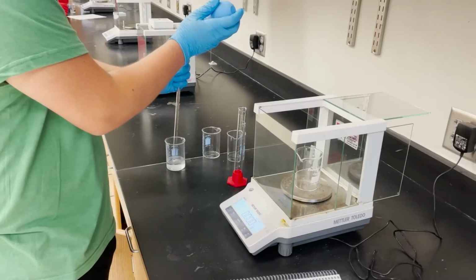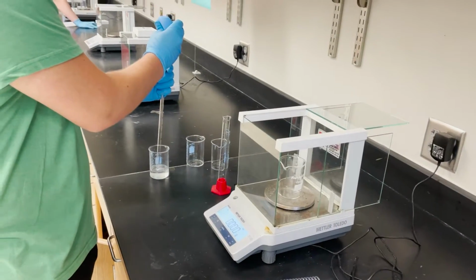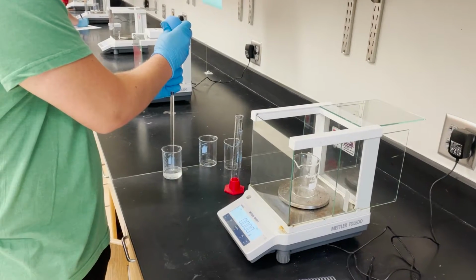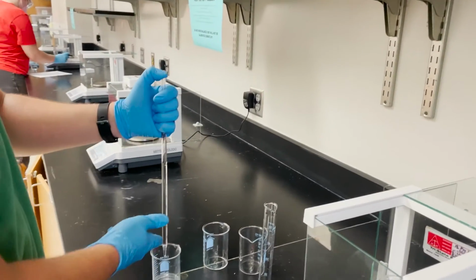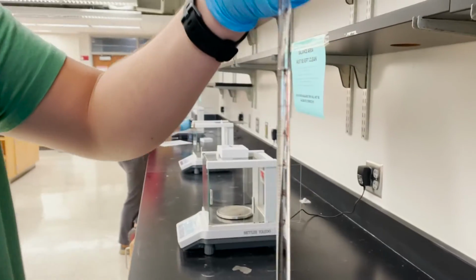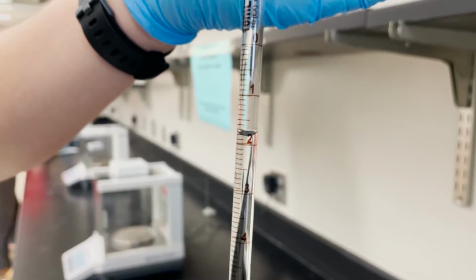For the first part of our experiment, we had to find the density of water using a 10 milliliter pipette and a 100 milliliter graduated cylinder. This was to help us familiarize with different items used in the lab. We then compared the densities between the pipette and cylinder by using linear regression and relative error. Many trials were performed to ensure precision.